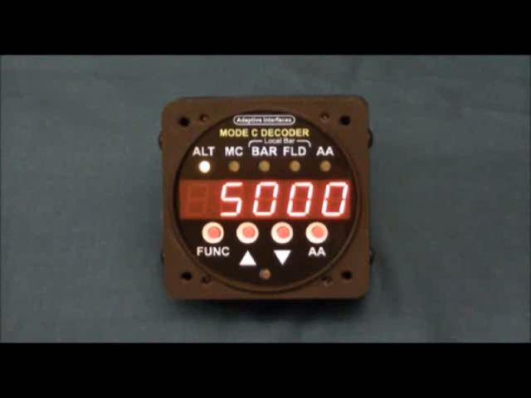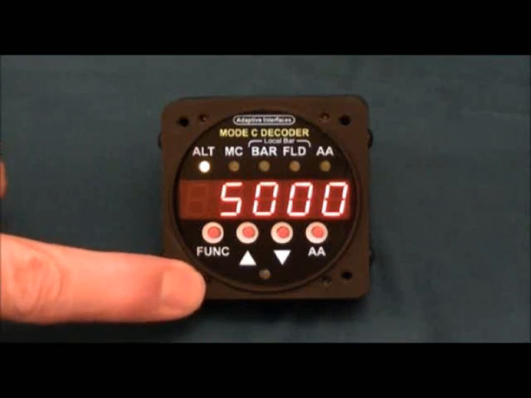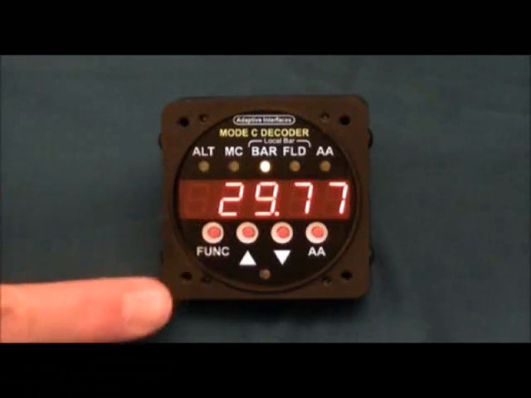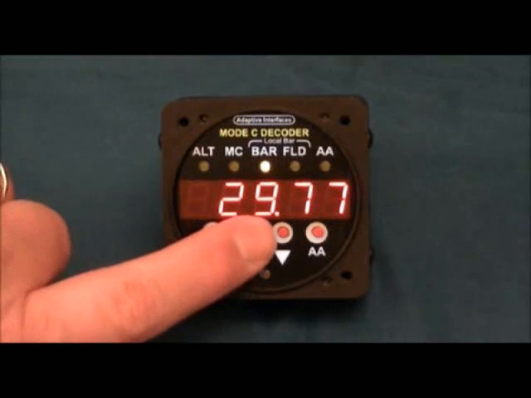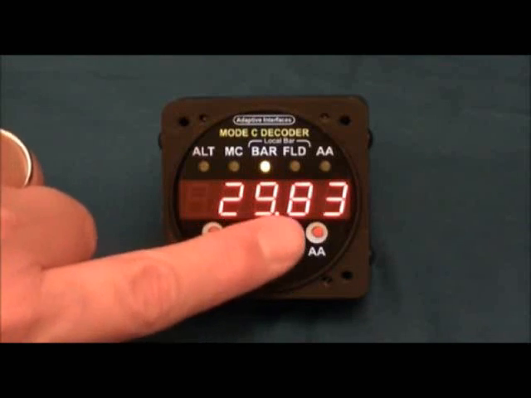The fourth button is marked AA. This stands for altitude alert, and we'll go into that a little later. It is also an enter button. So, if you want to change a value on the instrument, say if we're going to change the barometer setting, we can change that setting by using the up-down arrows.